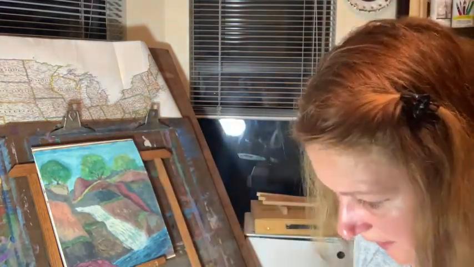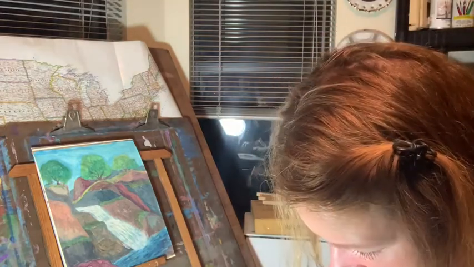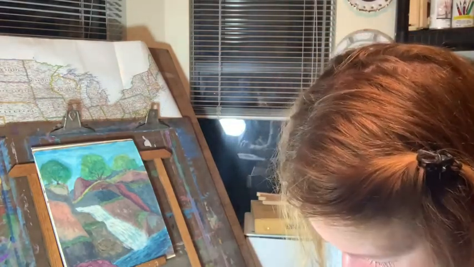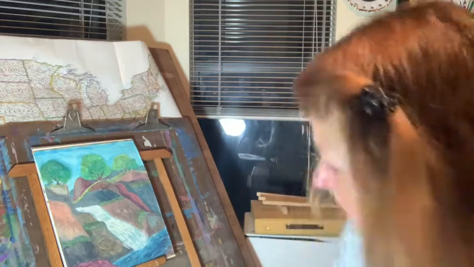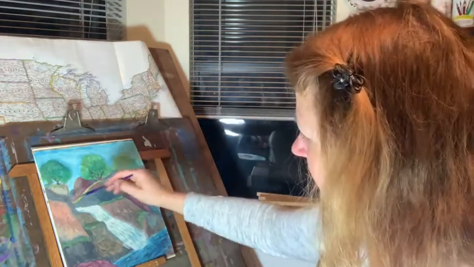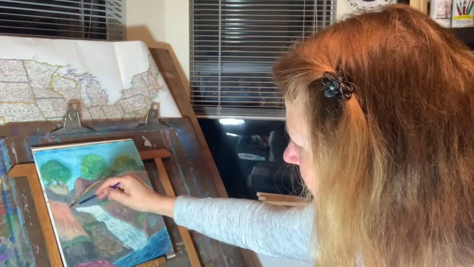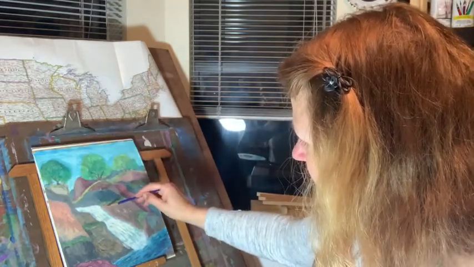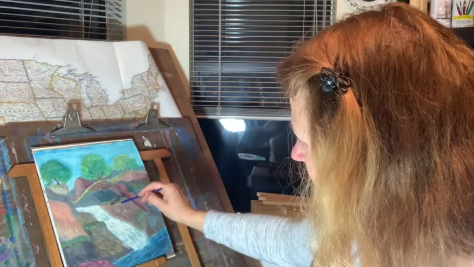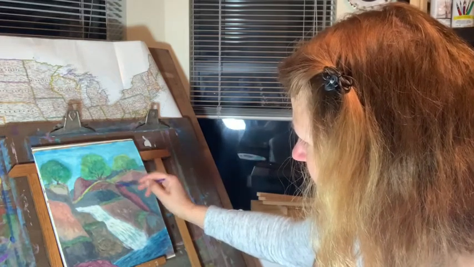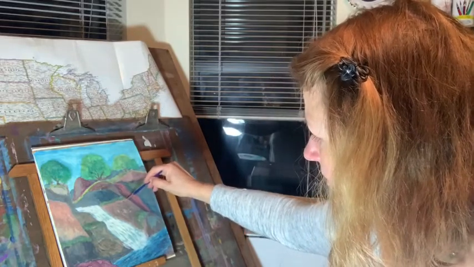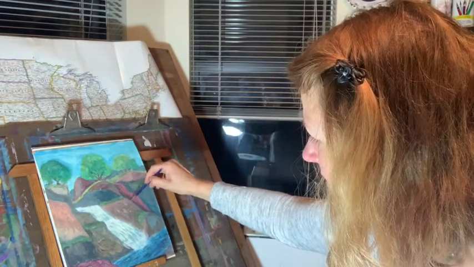And also I can add some highlight on the other rocks, for instance, over here. It's nice to highlight a little bit, and also here, because that's the breaking point for the water, so the light comes on the flat surface here.